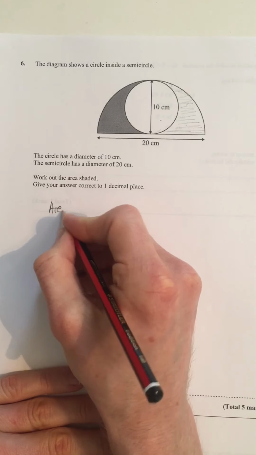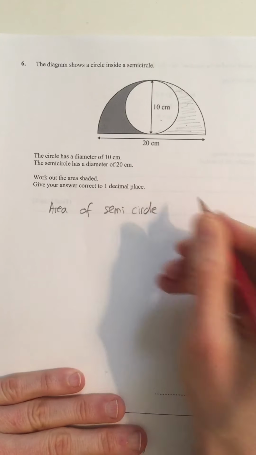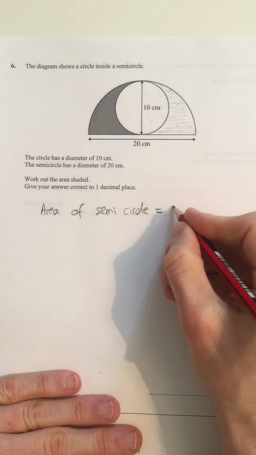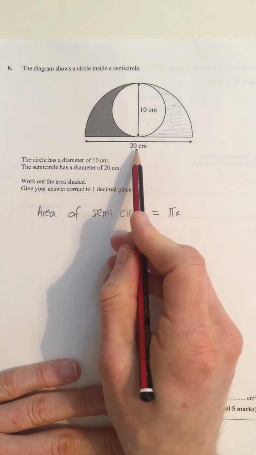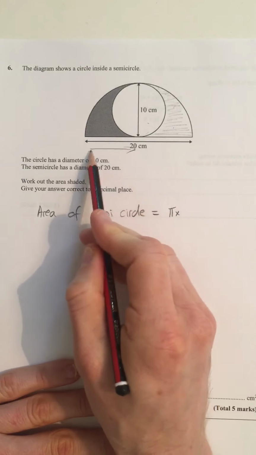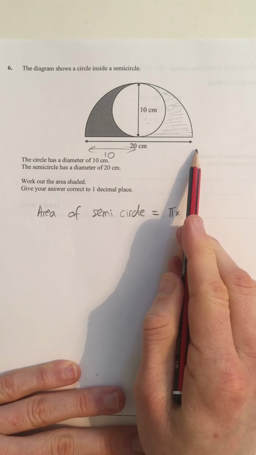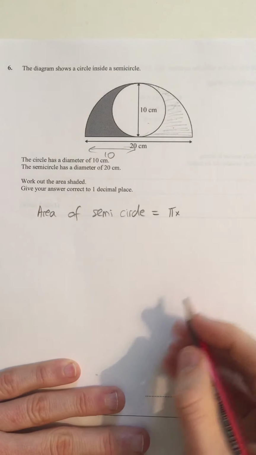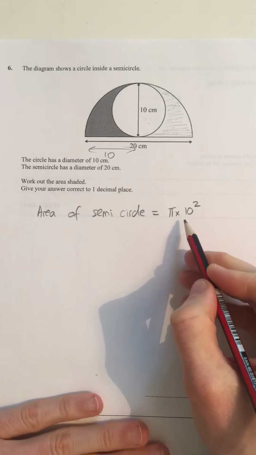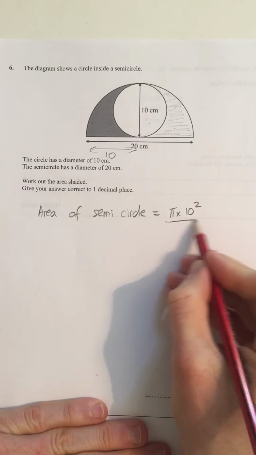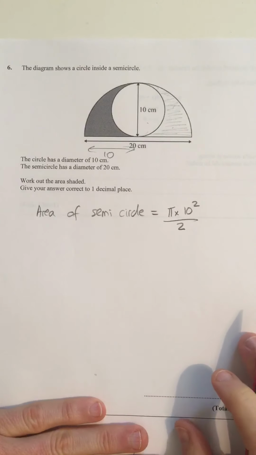So, area of semicircle. Let's do that first. I know an area of a circle is going to be pi times the radius squared. The radius of the semicircle is 10. You can see the diameter of the semicircle is 20, which means the radius is 10. So pi times 10 squared would tell me the area of a whole circle, and then I have to half that because it's obviously a semicircle rather than a circle.